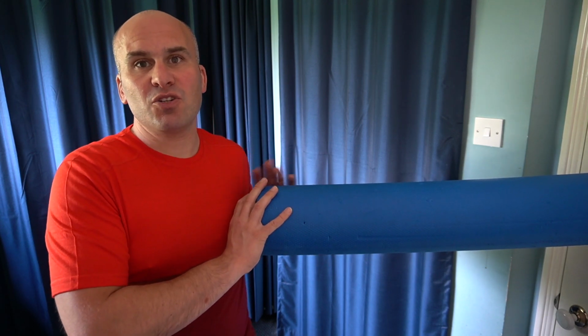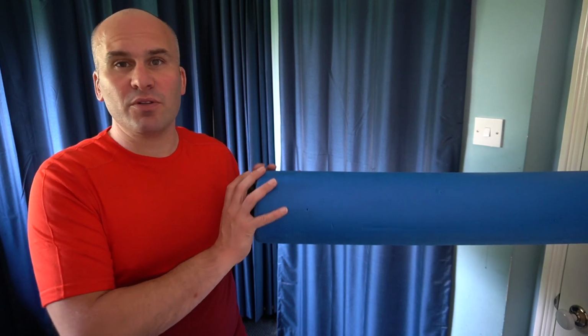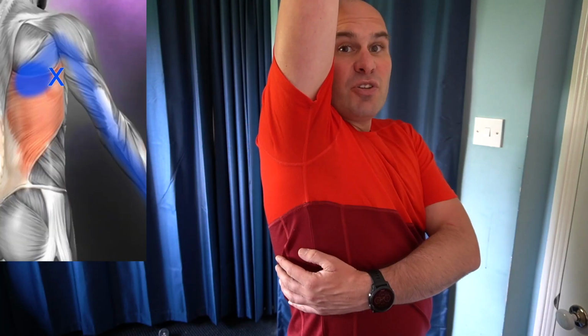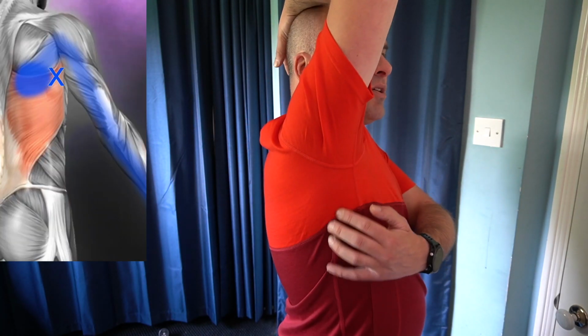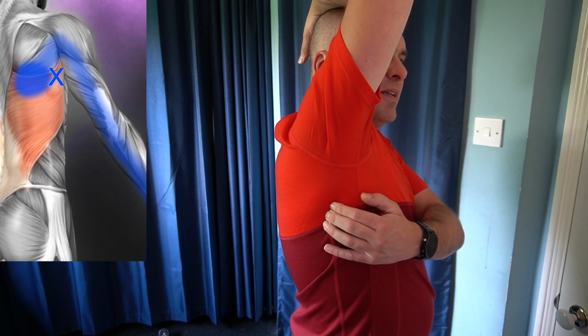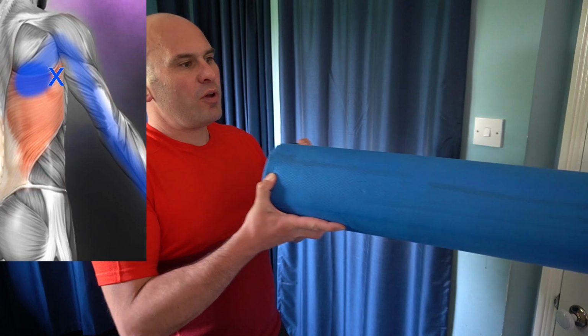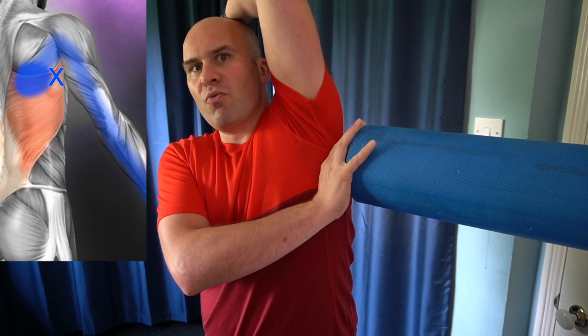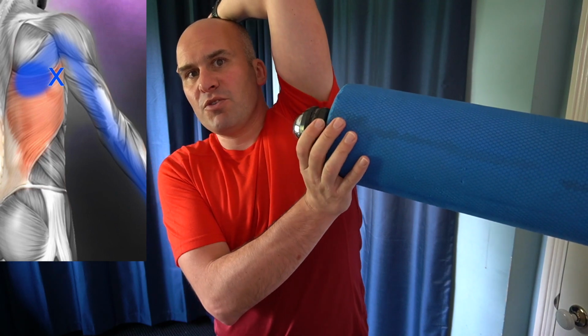So you're just trying to locate any tender spots, and after you've done that, you can start working into your lats. You can still do it in a standing position. The lats insert onto the scapula on their way through, so often you find trigger points in this region here. Again, use the foam roller, because it's not quite as solid as the ground. You've got a little bit of squish, which will reduce the discomfort slightly. Again, I'm just putting the massage ball on top and working into those tender spots.